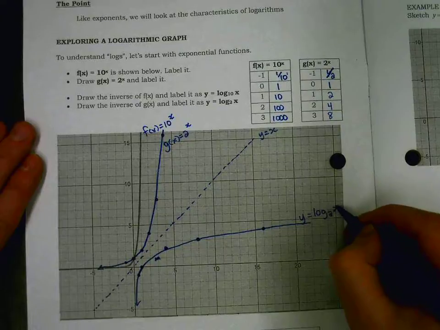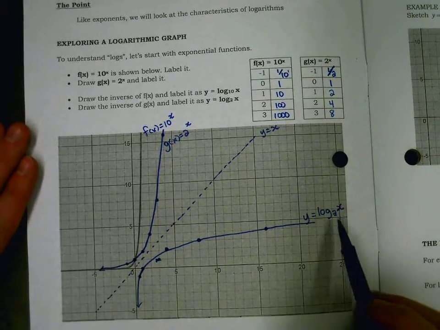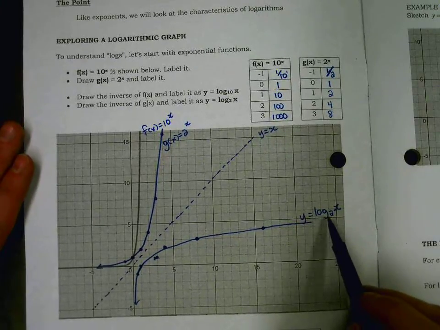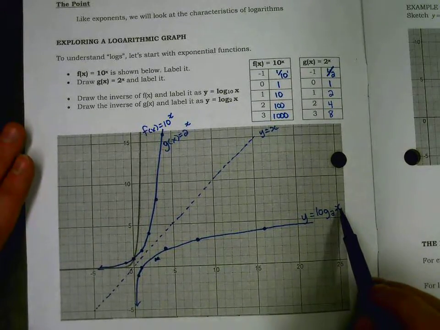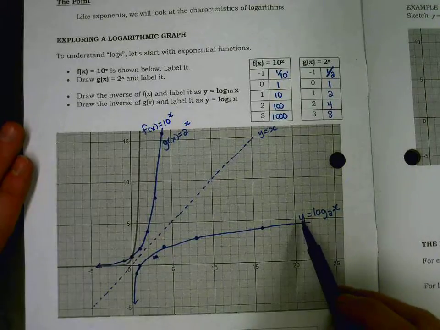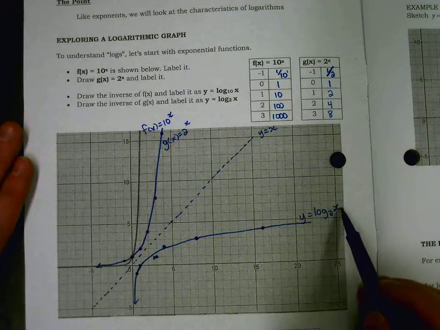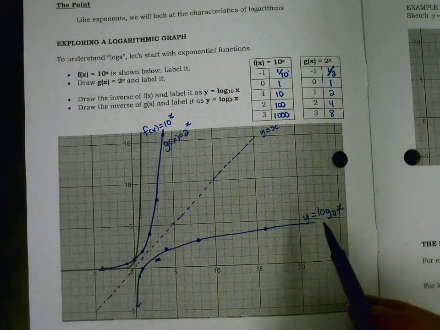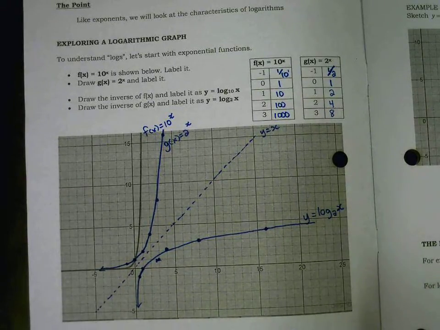It's a base 2, and we write it as a subscript right after log. So this is y equals log base 2 of x. X is your input, y is your output, and just like trig, the x is tied to your log. Kind of like sine of an angle, this is log of an x value. So they're tied together.